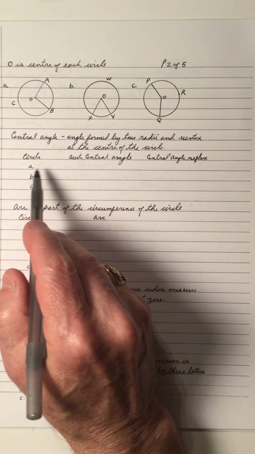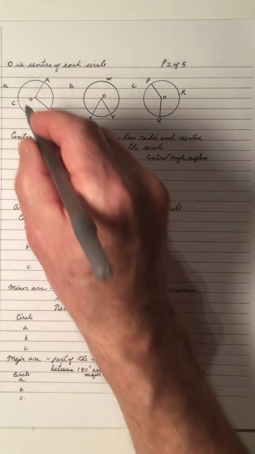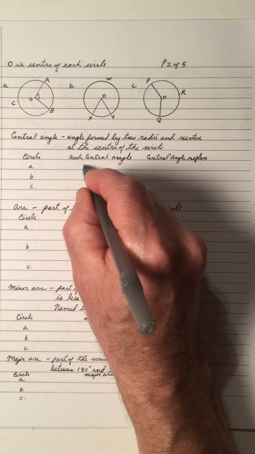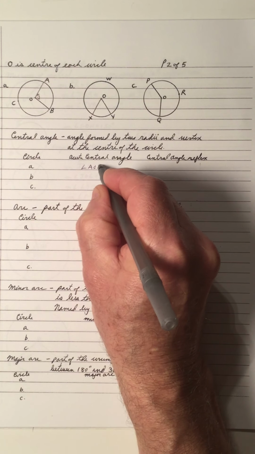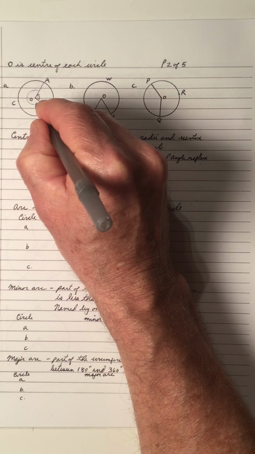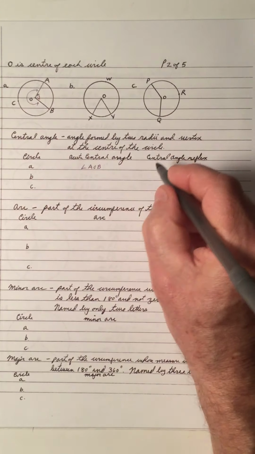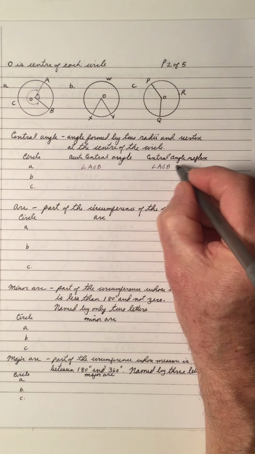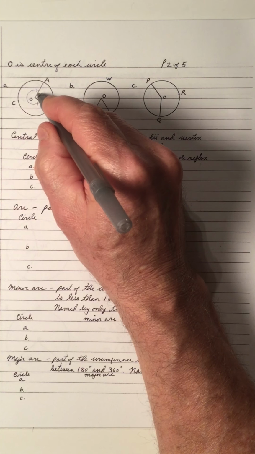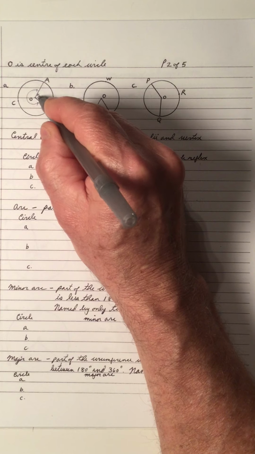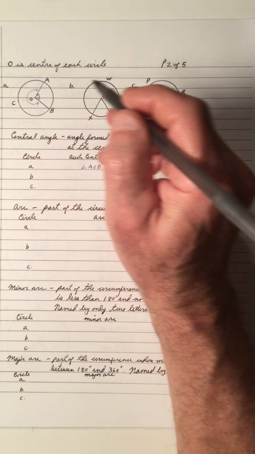In circle A, we have an acute angle, this one, which is less than 90, so it's the angle AOB. We also have the other part that makes up the circle, and we also call it angle AOB, but it's a reflex angle. It's an angle between 180 and 360. So if this angle here is 100, then this one is going to be 260.